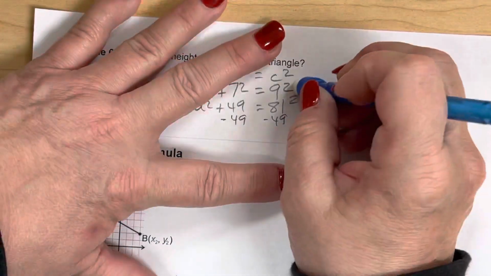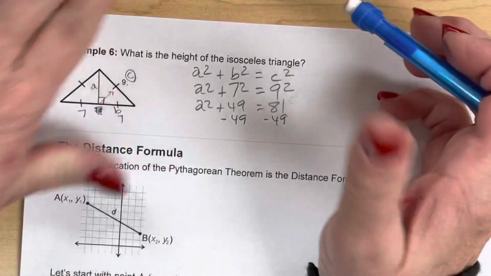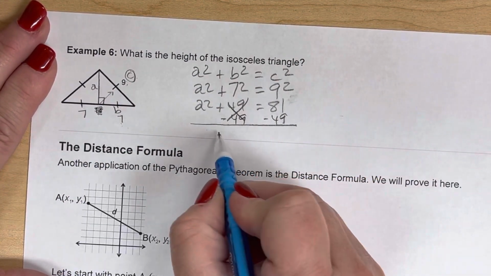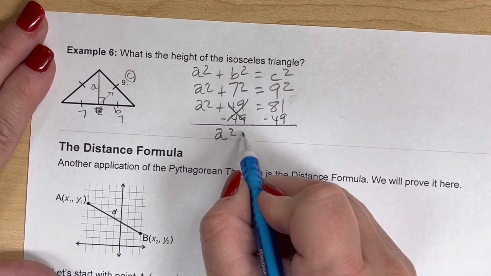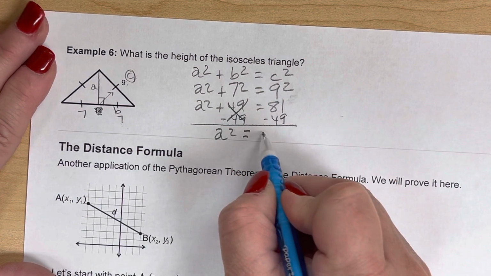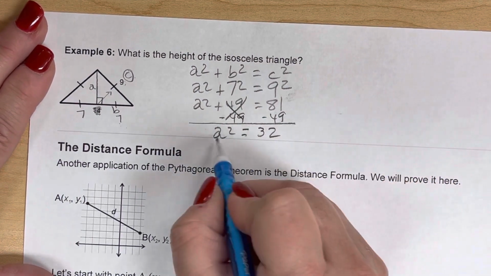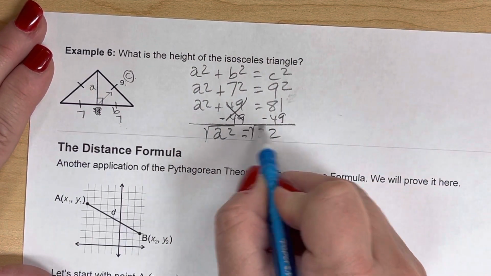Oops. Sorry about that. Just saw what I did. All right. So that leaves me with A squared equals 32. I will need to find the square root of that.